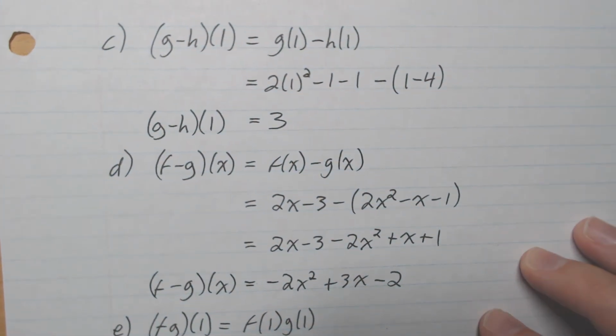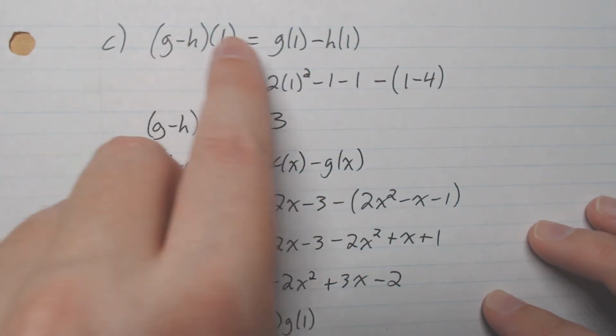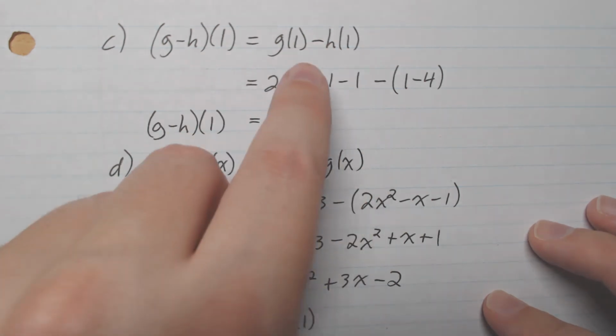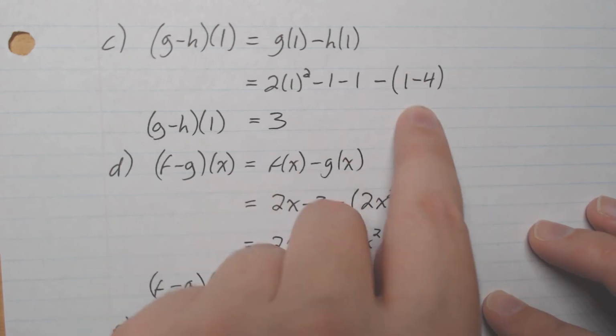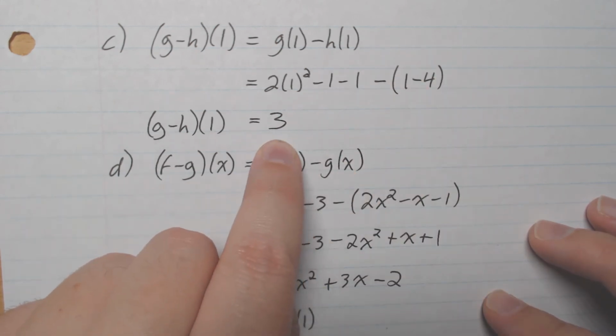Okay, c, g minus h of 1. This is g of 1 minus h of 1. Plug in 1 for g, plug in 1 for h. Don't forget that it's minus all of h of 1, like that. And so this gives 3.